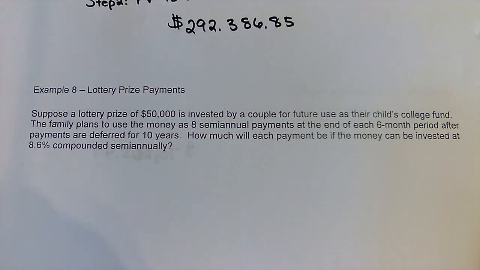Suppose a lottery prize of $50,000 is invested by a couple for future use as their child's college fund. The family plans to use the money as 8 semi-annual payments at the end of each 6-month period after payments are deferred for 10 years. How much will each payment be if the money can be invested at 8.6% compounded semi-annually?